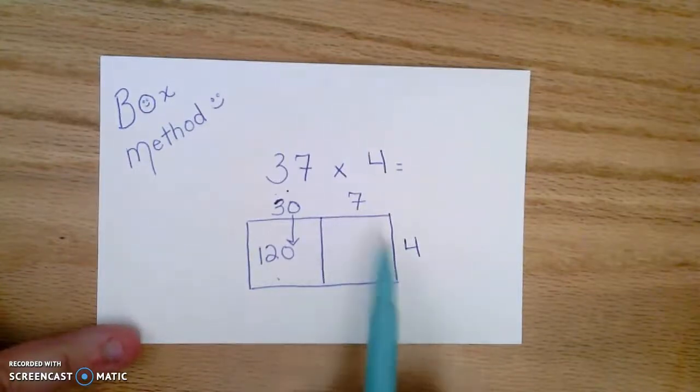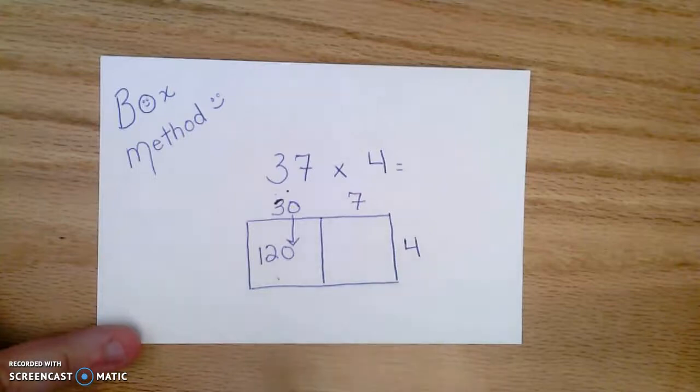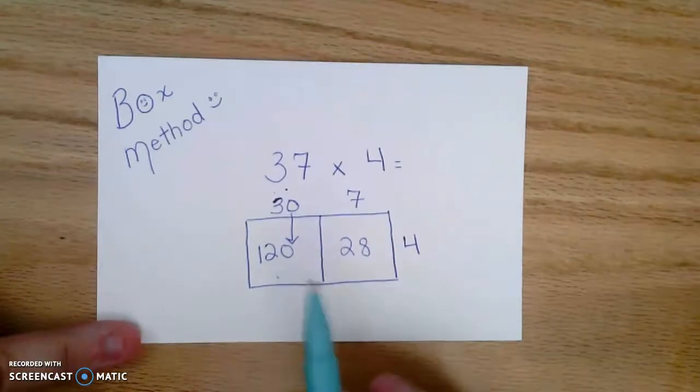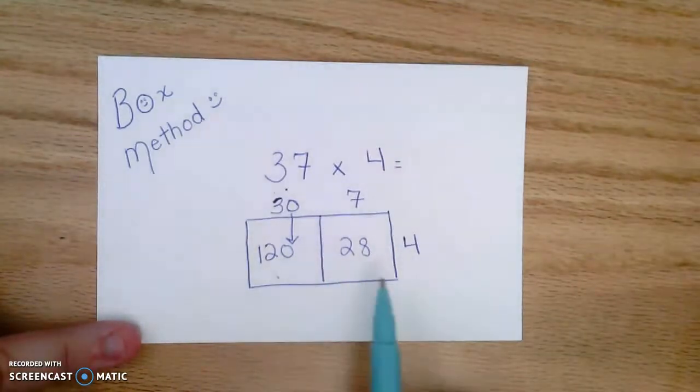Now, over here, you can see that we have another really simple basic multiplication fact. We have 7 times 4. Well, again, you guys are amazing at your basic facts, so Mrs. Landry and I know that you know that 7 times 4 is 28.